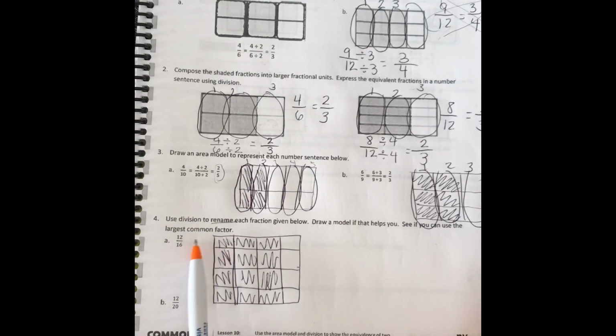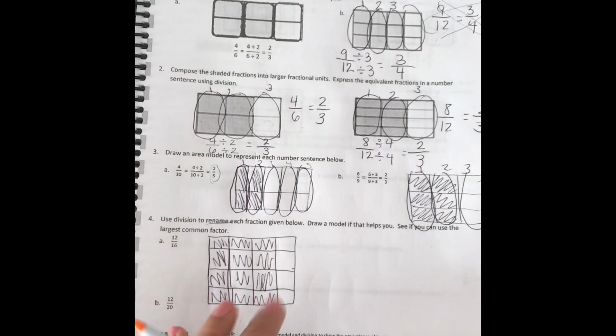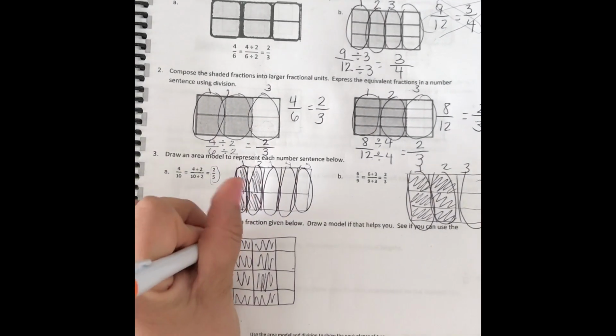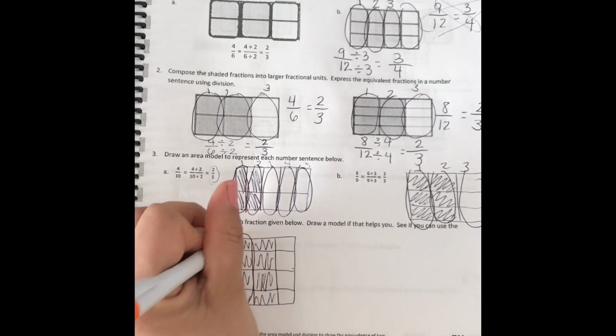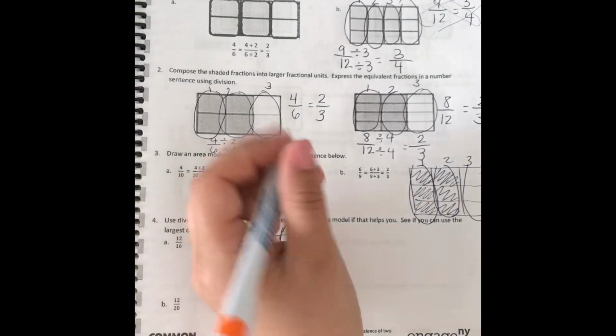So I noticed that I can think of my multiples, so if you're someone that's good at multiplying, then this is easy for you to immediately see, wow, I know 4 goes into both 12 and 16. If not, use your area model to help you. Notice that it's already broken up into groups. So here's one group of 4, 2 groups of 4, 3 groups of 4, 4 groups of 4.